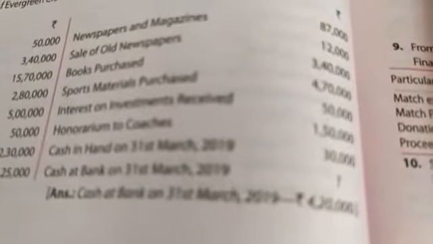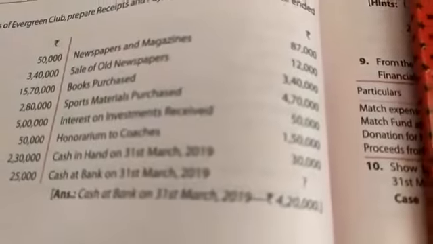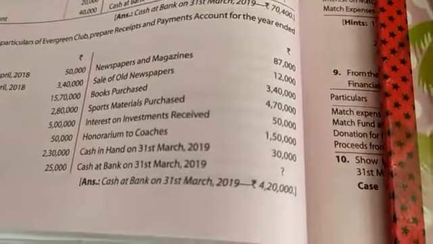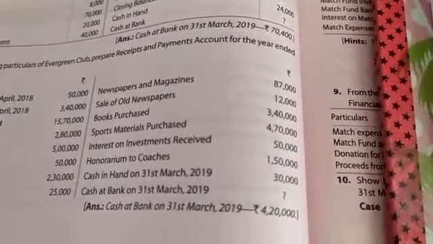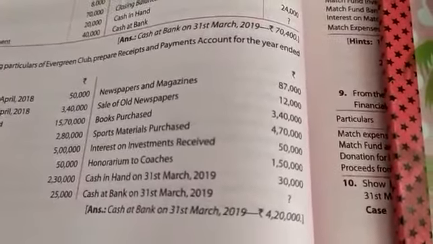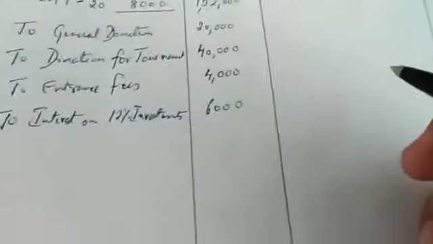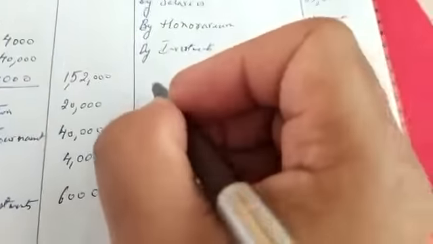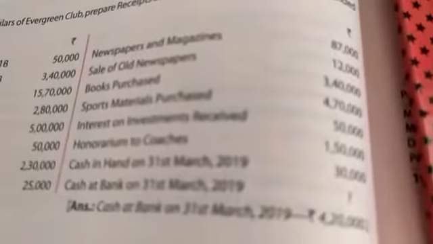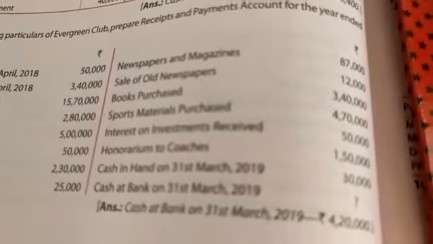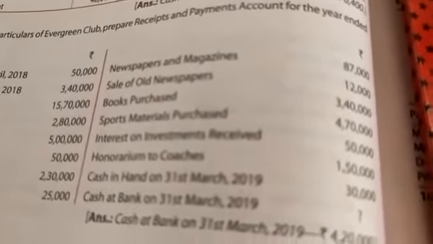After this, here we are given cash in hand on 31st March 2019 and cash at bank on 31st March 2019. That is missing. So our purpose of preparing this account is to find out this balance. So moving to the credit side of the account, we have to enter the closing balance of cash in hand, which is there in the question, but what we don't have is the closing balance of cash at bank, which we are going to find out.